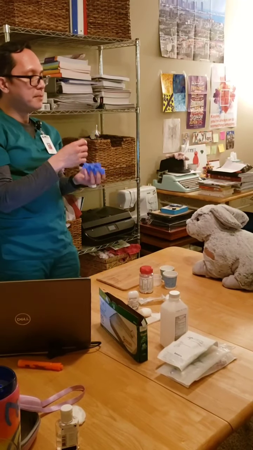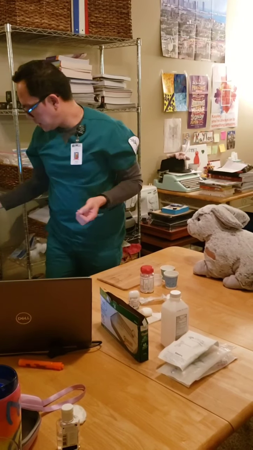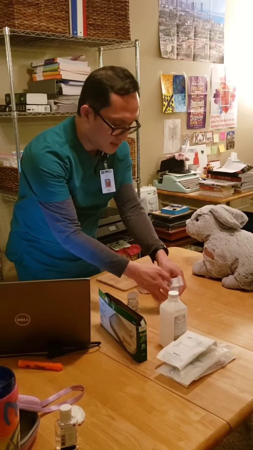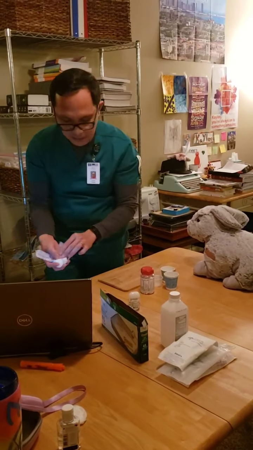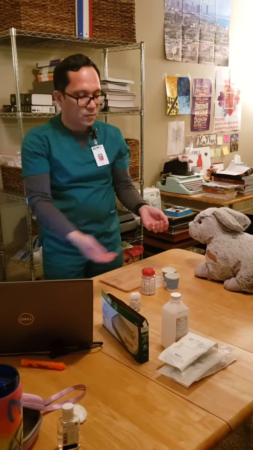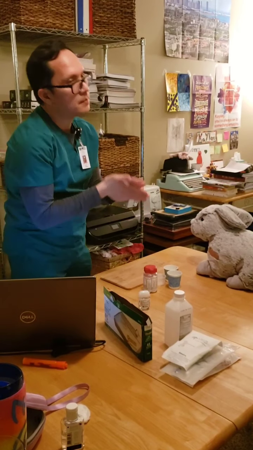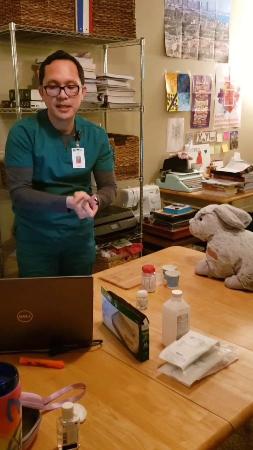I'm going to take my gloves off and dump them in the correct bin. Gather all my supplies and dump them in the correct bin as well. Wash my hands and do my documentation.